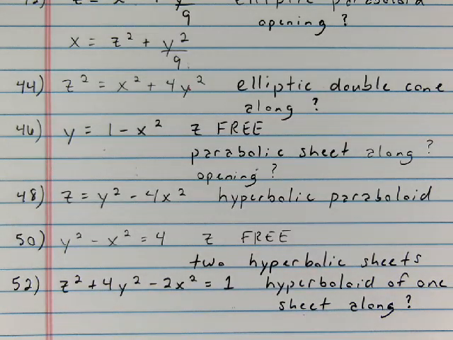All right, so we'll stop section 13.1 there, and then in our next video we'll start section 13.3. 13.2 we're going to skip, and so 13.3 will be the next section that we cover.